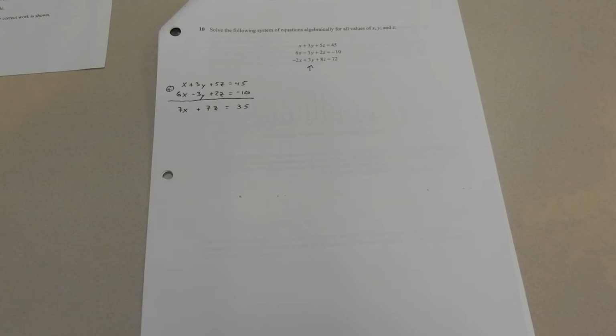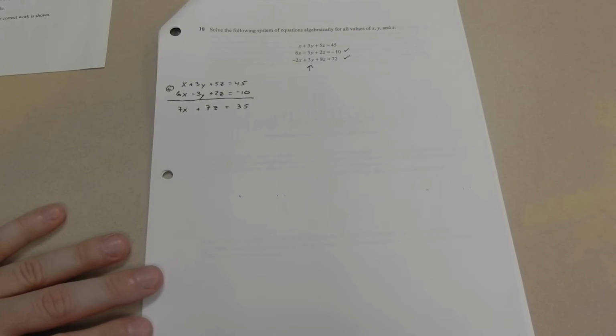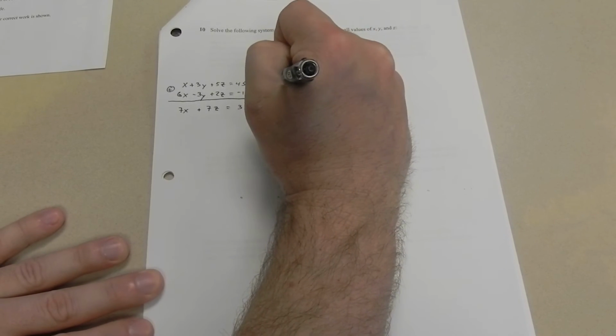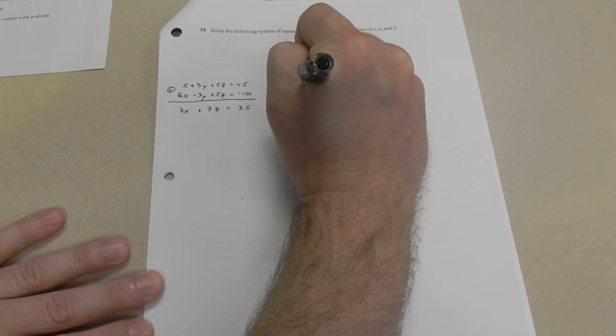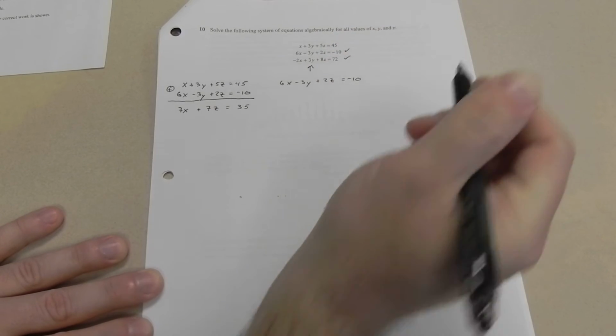What I now need to do is generate another equation that is in the same form as my 7x plus 7z equals 35. So I need to go back to my originals and use a different pair of equations. I still need to eliminate the y variable. 6x minus 3y plus 2z equals negative 10.